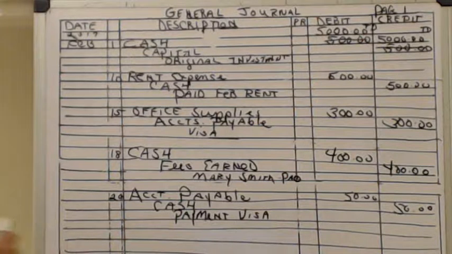All right, now let's say on the 25th, let's see what's happening. Oh, she performed another service for someone for $300 on account. So she may have painted another painting for someone for $300 on account. That means she did not receive cash yet. Someone owes her $300.